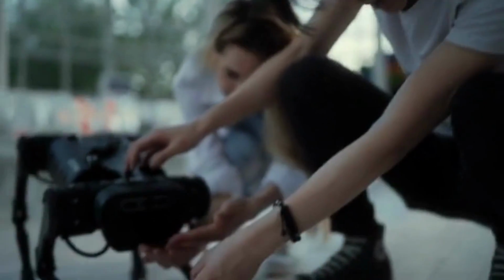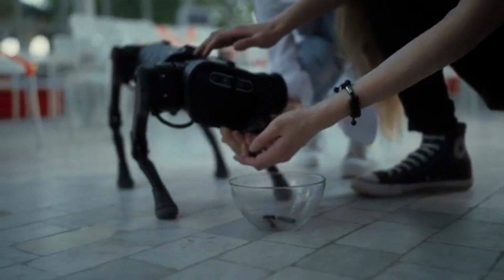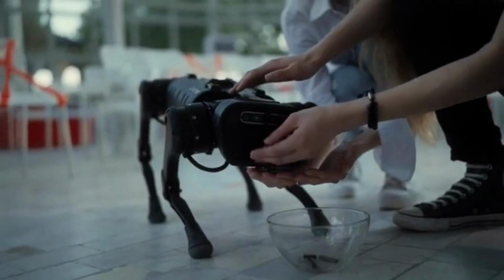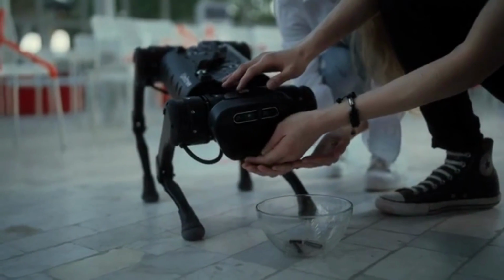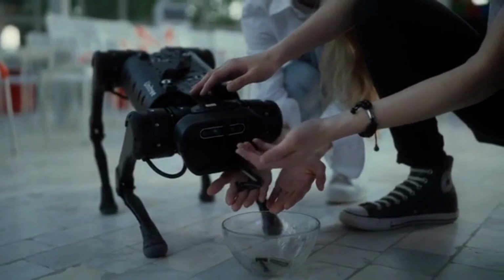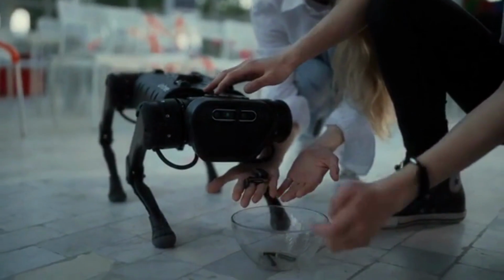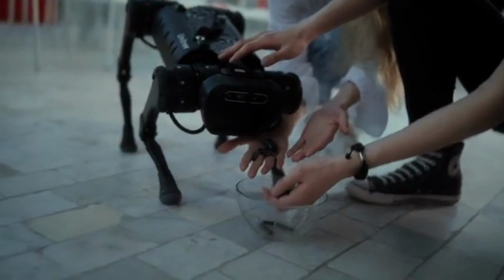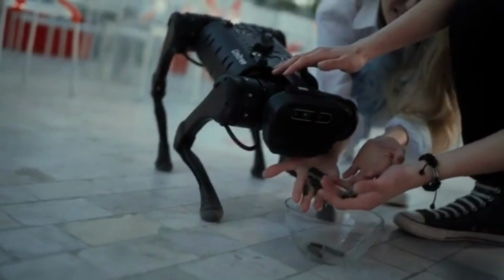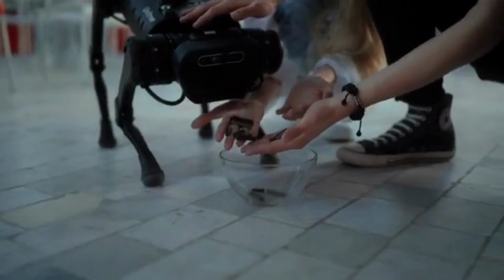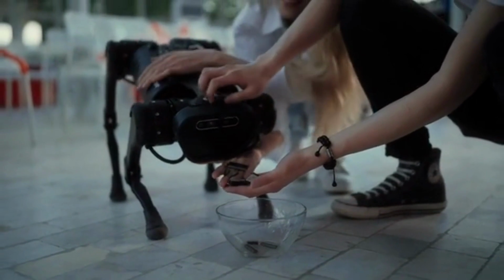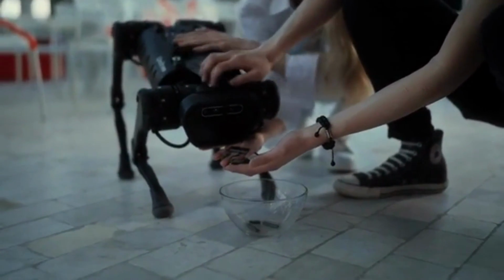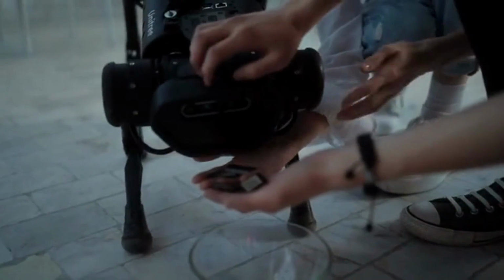AI has come a long way in recent years, but one thing that still eludes machines is common sense. Common sense is a term that we humans use to describe the knowledge we have about the world that is not explicitly stated. It's the kind of knowledge that we take for granted but is not always easy to articulate.